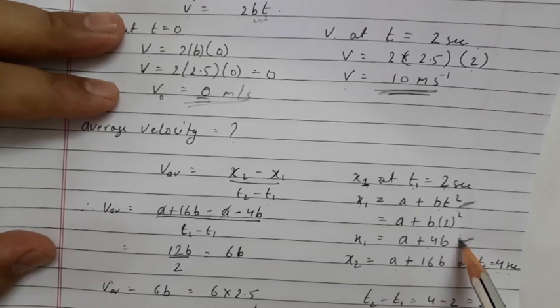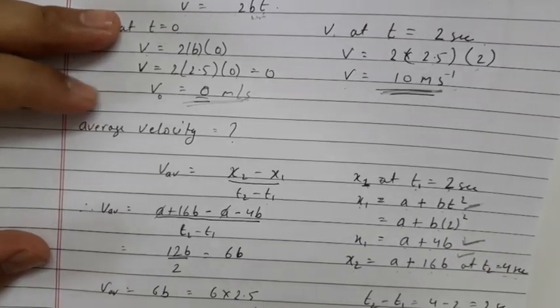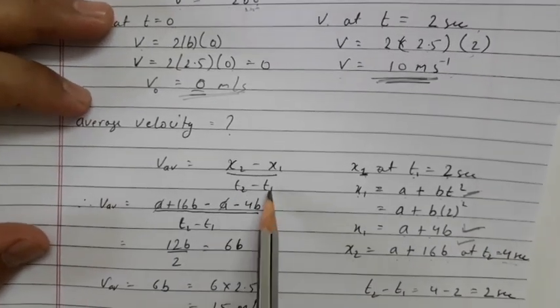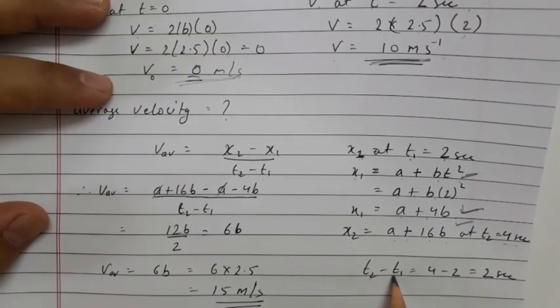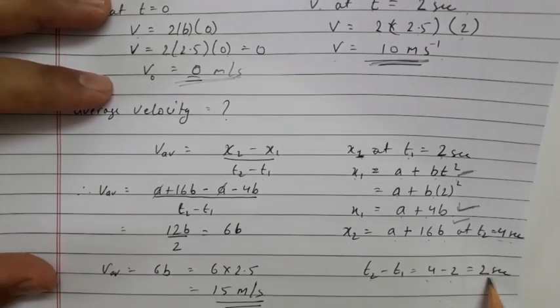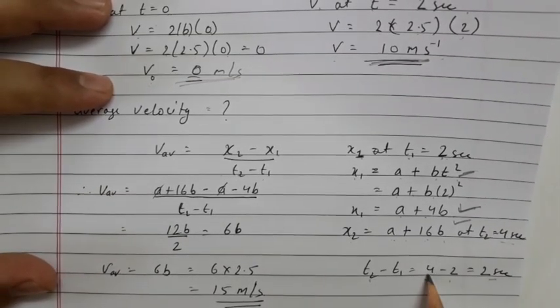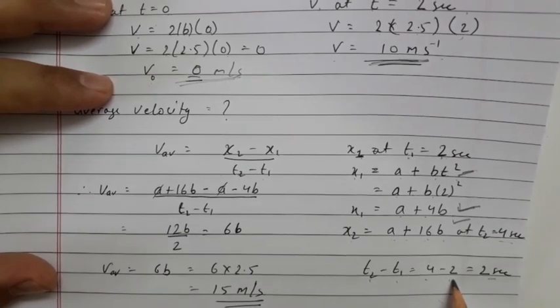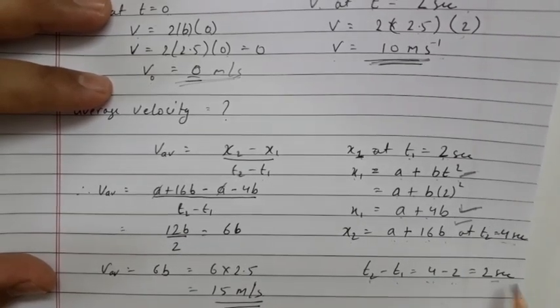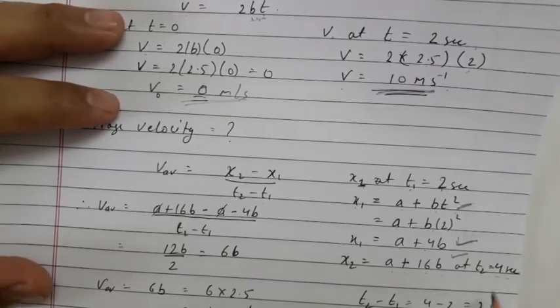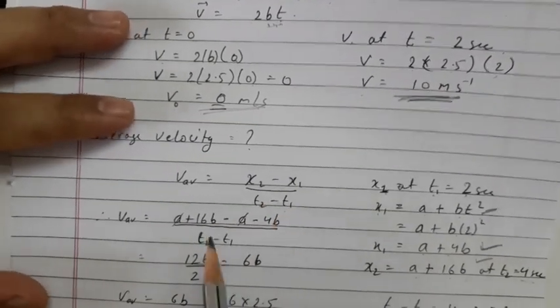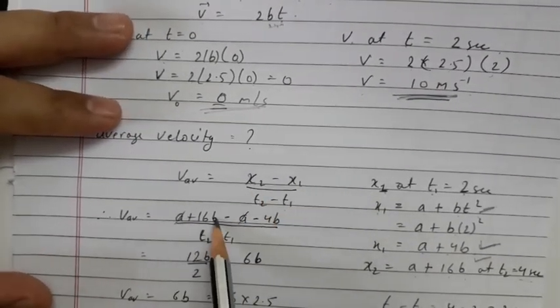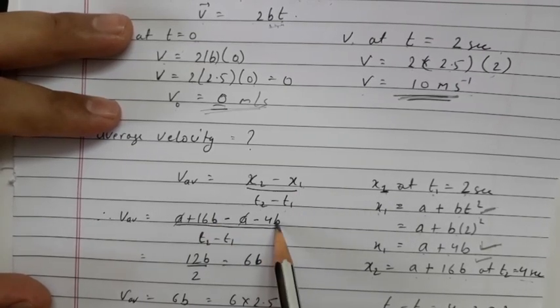Now we have both the values x1 and x2. After that we need to find the values of t2 and t1. So t2 minus t1 can be written as 4 minus 2, that is equal to 2 second, because t2 is equal to 4 second and t1 is equal to 2 second. Now we'll substitute the two values in this equation: x2 is a plus 16b and x1 is a plus 4b.